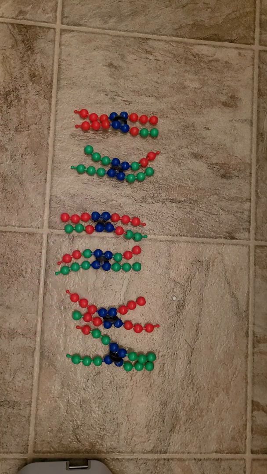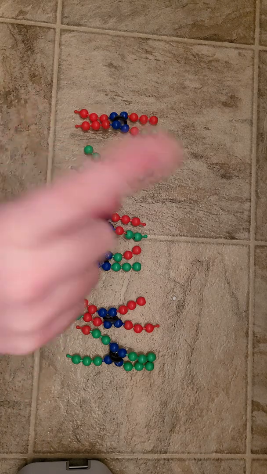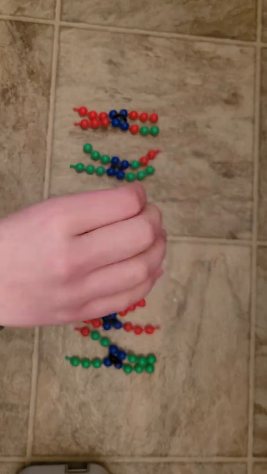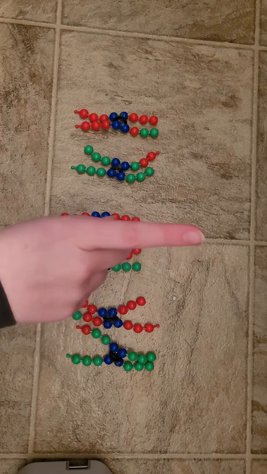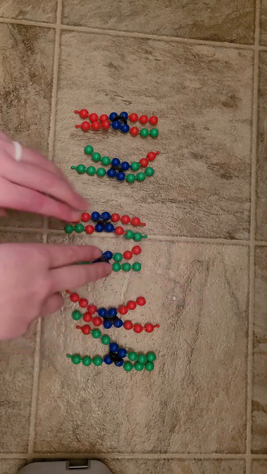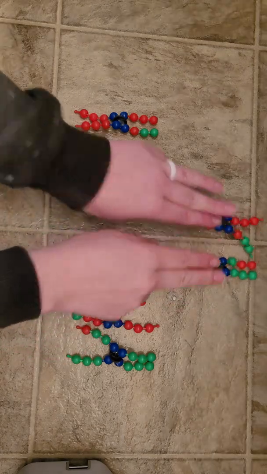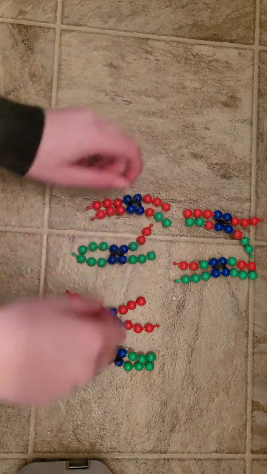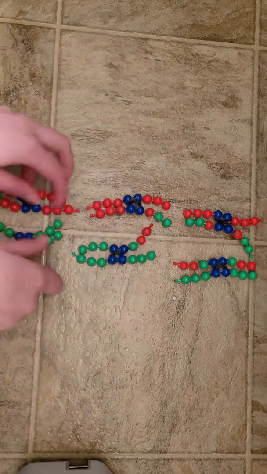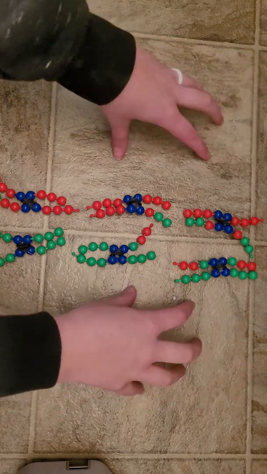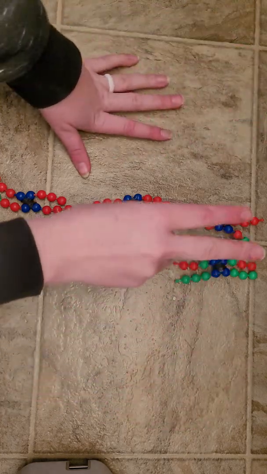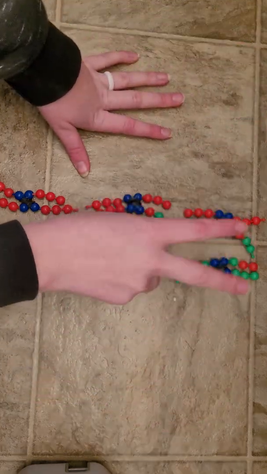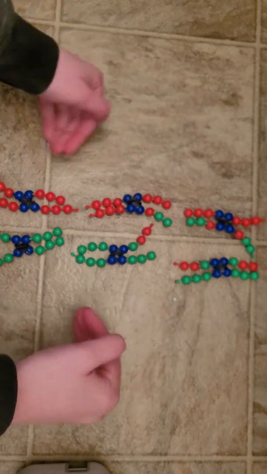Now, let's go to metaphase 1. This is where we are again different. In metaphase 1, our chromosomes line up in the middle. The way they line up is that our homologous chromosomes line up in the middle. So what we're doing is first separating our homologous chromosomes. We are not separating by sister chromatids. We are separating homologous chromosomes.